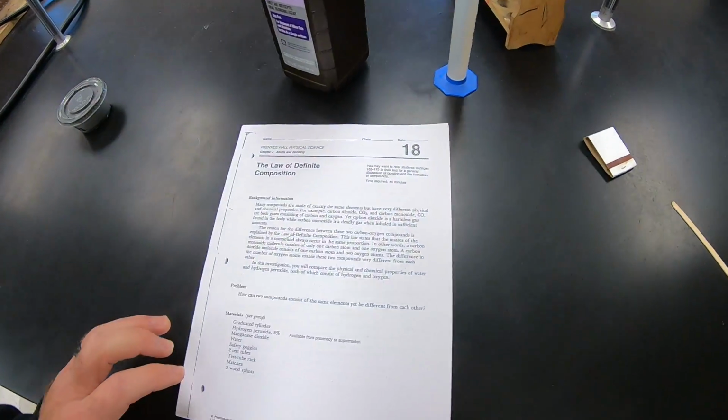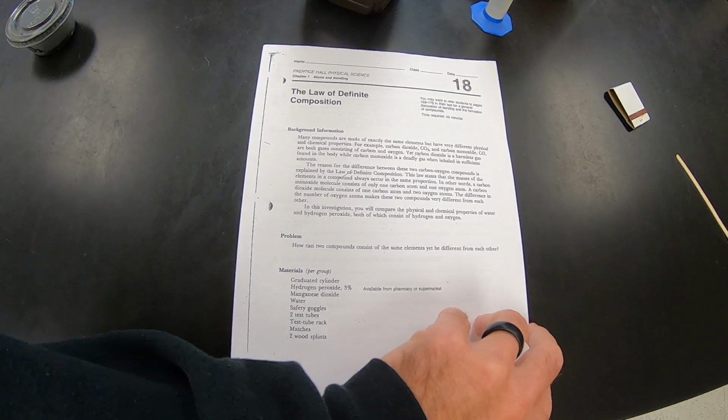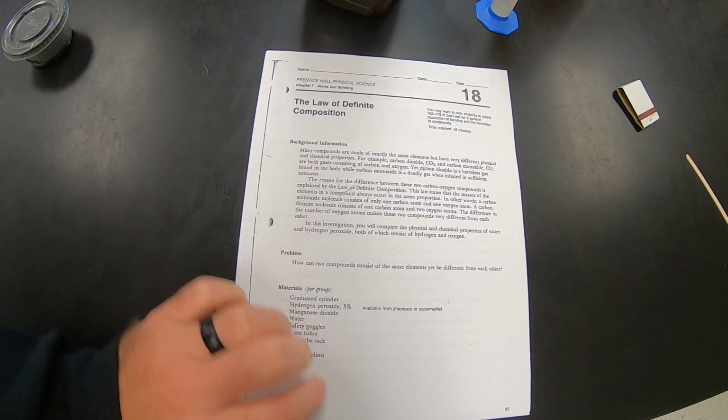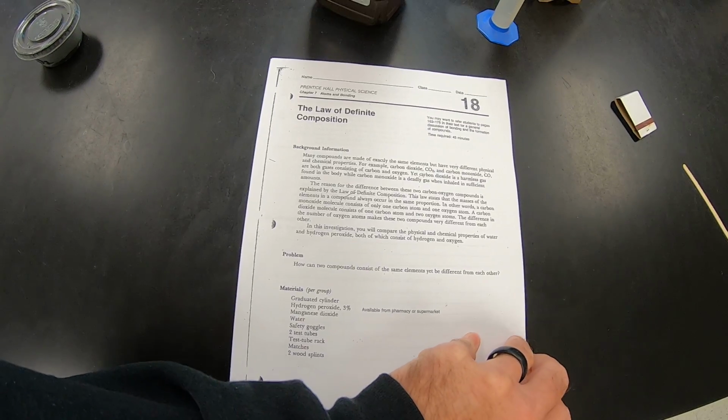All right, for the law of definite composition, you should have these pages attached on Canvas. Make sure you read the background information. It's going to help you answer the questions later on.